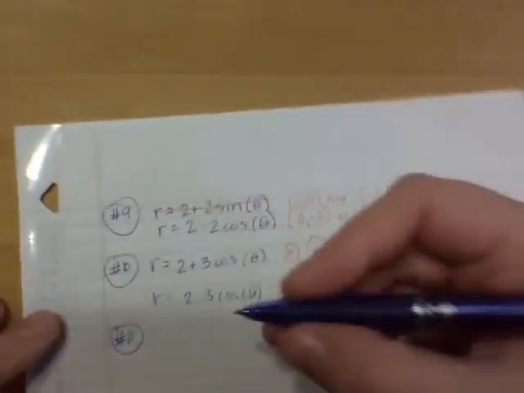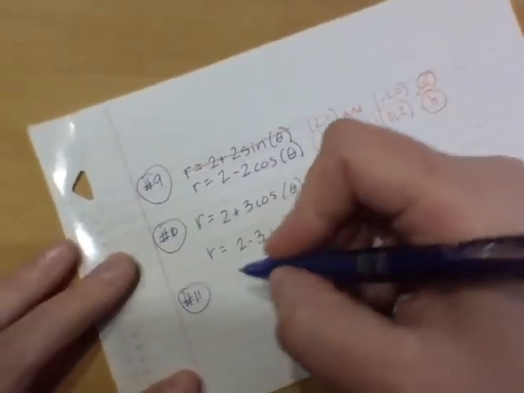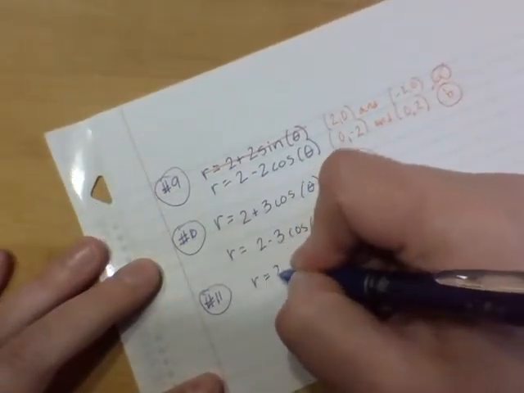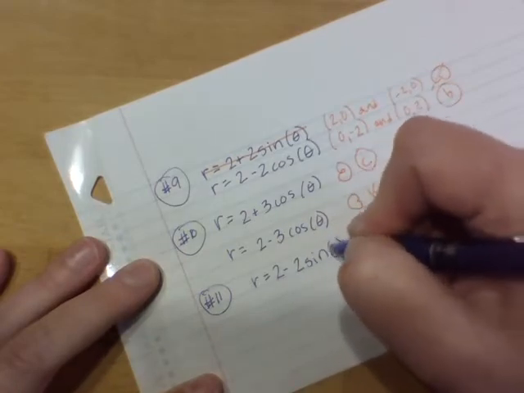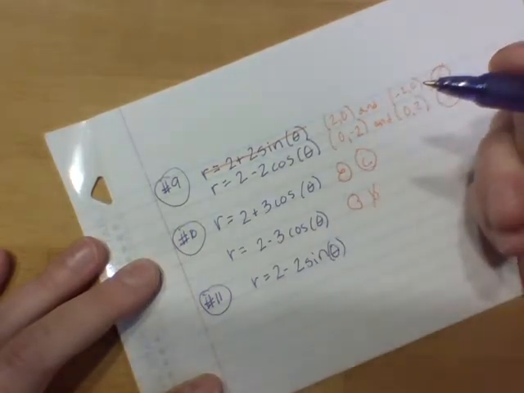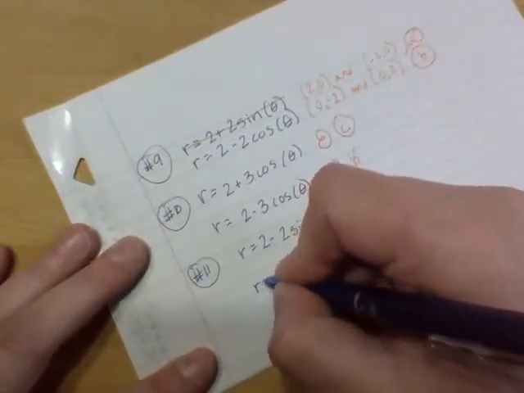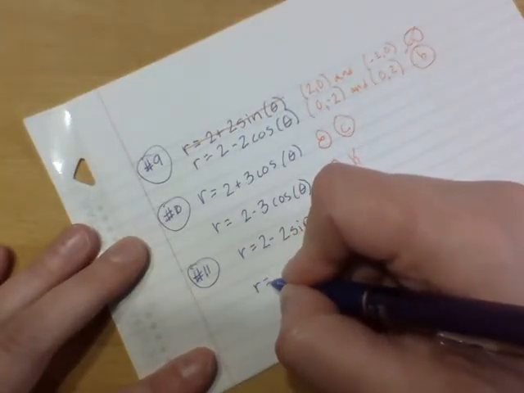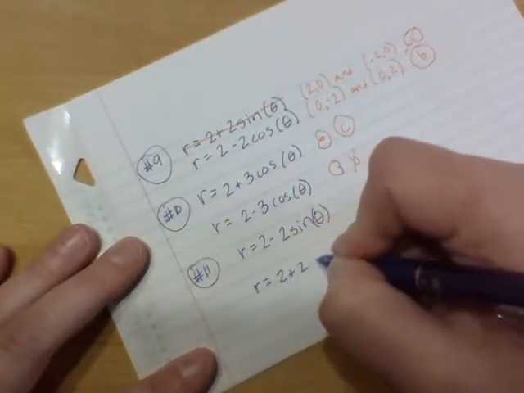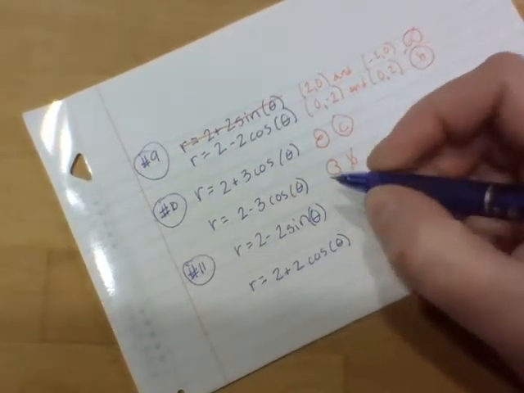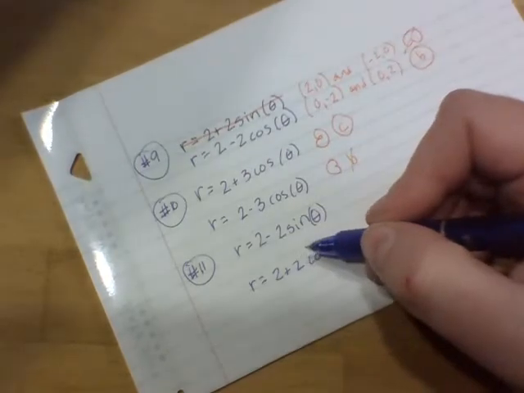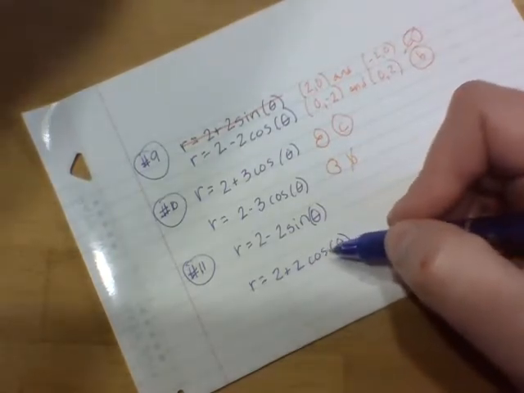In number 11, the equations that we're looking at are r equals 2 minus 2 sine theta, and r equals 2 plus 2 cosine theta. Just want to double check that I wrote those down right. 2 minus 2 sine and 2 plus 2 cosine.